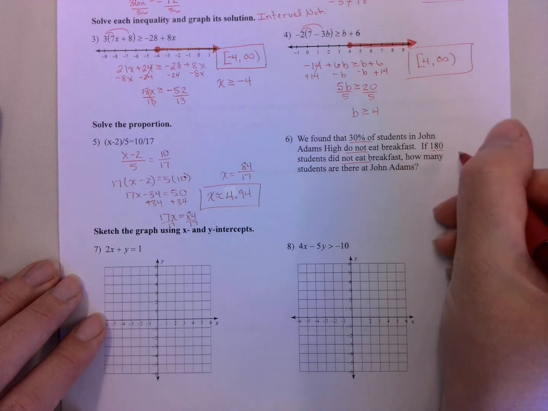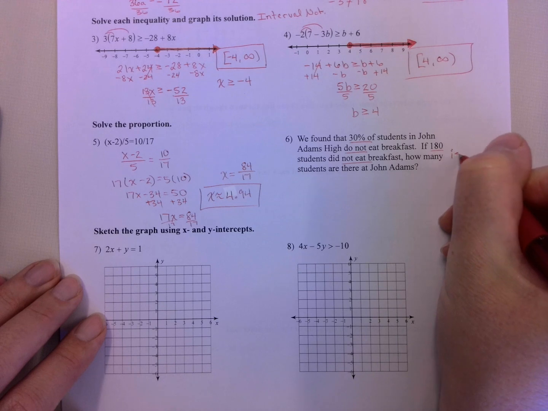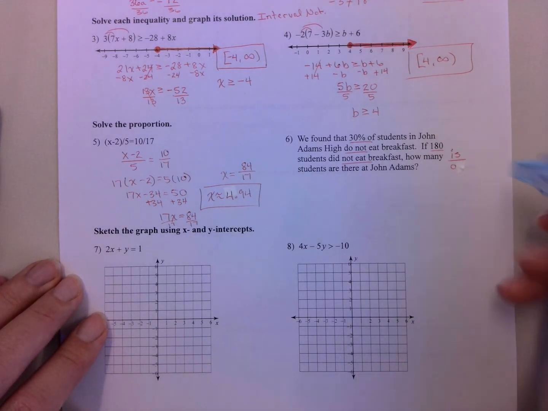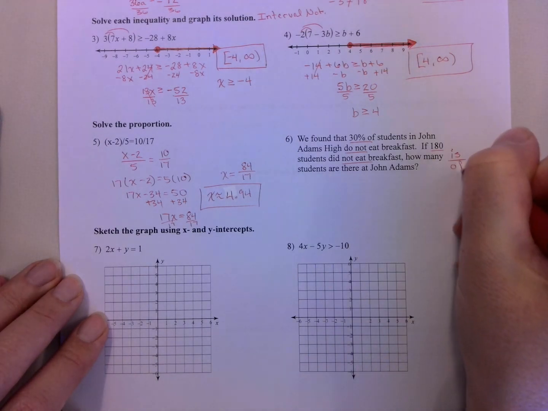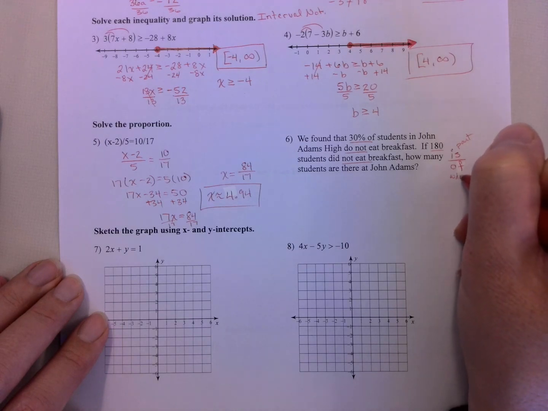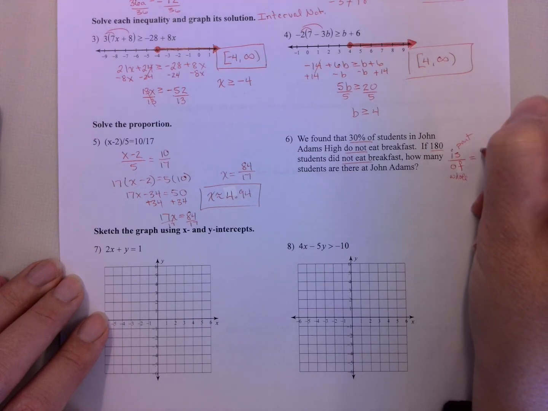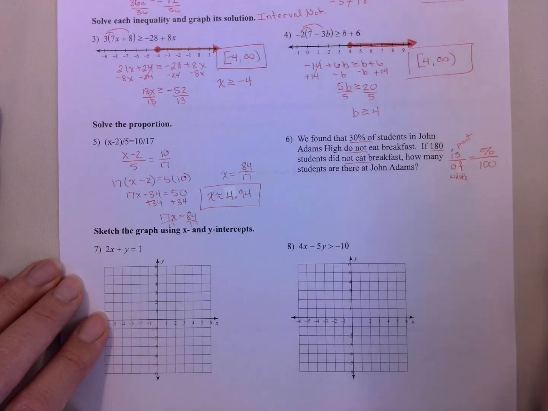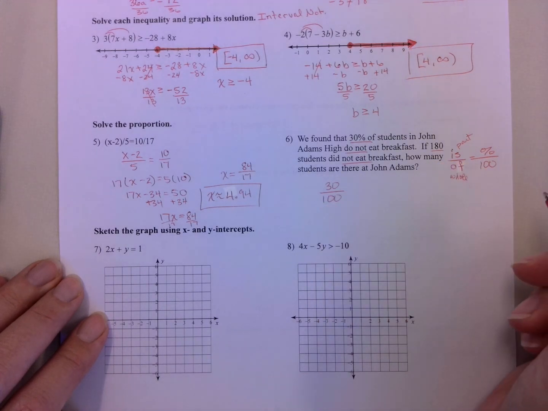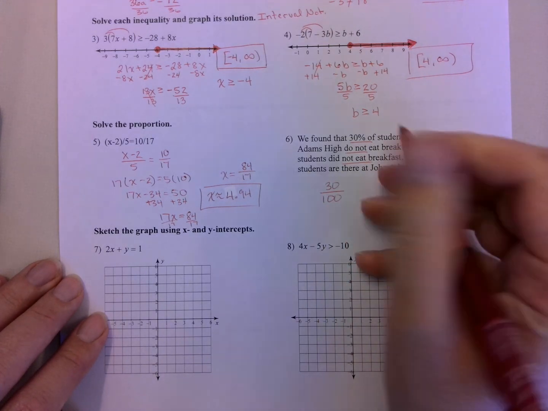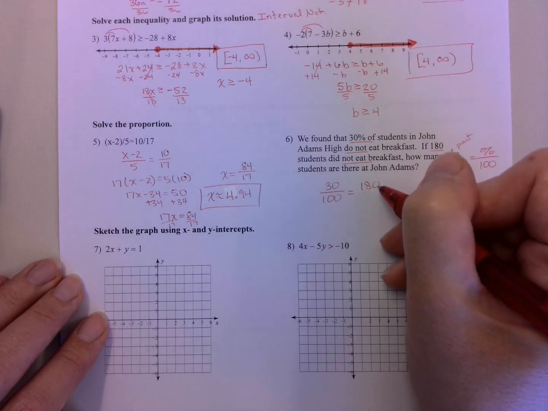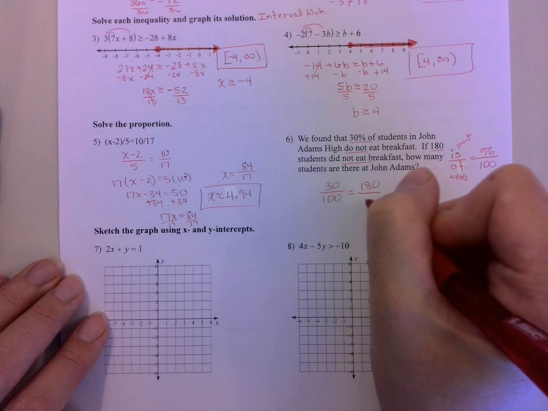So when we do these proportions, we're using the idea that it's the is over of, or the part over the whole. Is over of, is the part. It is this many students out of this whole. So is over of equals always percent is out of 100. So I know that I have 30% of 100% at the school that don't eat breakfast. And that's 180. So the don't eat breakfast over everyone, which is x.